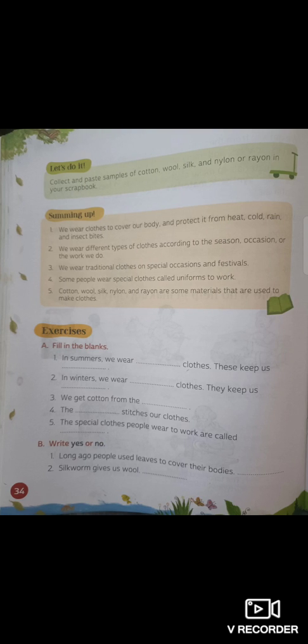All right. So we've come to the end of the lesson. Let's try to remember what we have learnt. Number one, we wear clothes to cover our body and protect it from heat, cold, rain, and insect bites. Two, we wear different types of clothes according to the season, occasion, or the work we do.